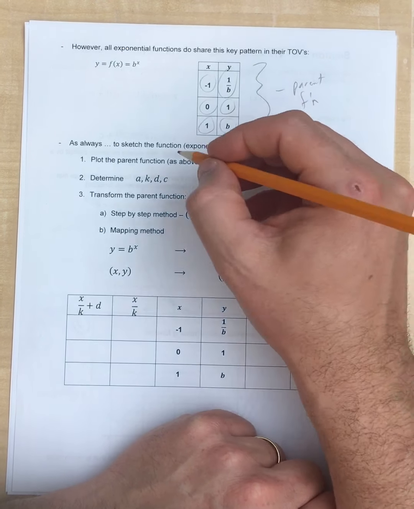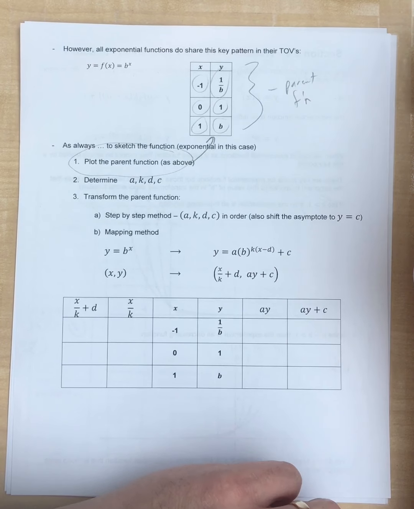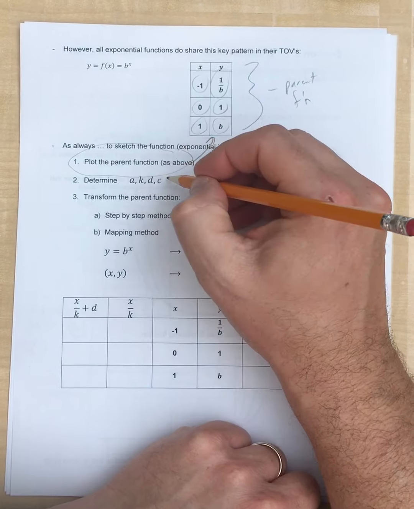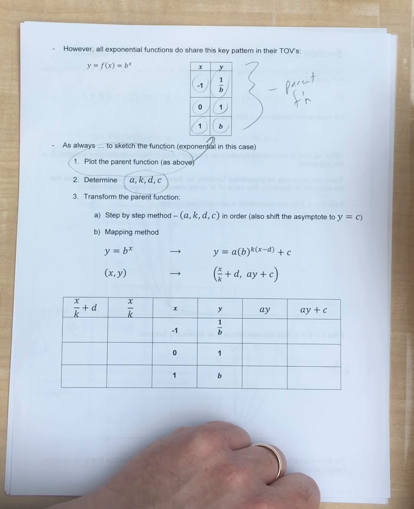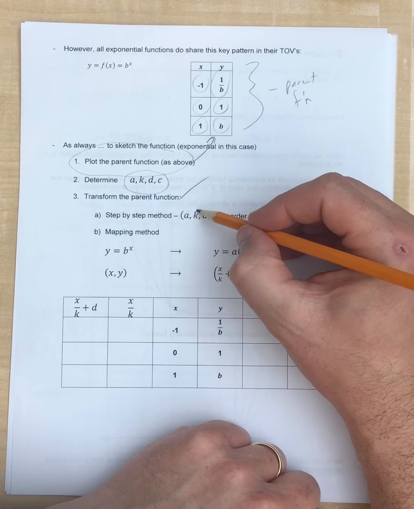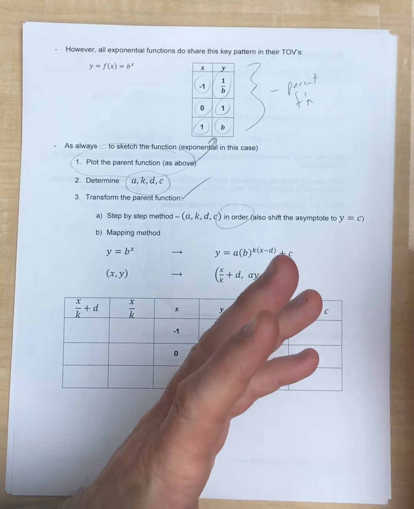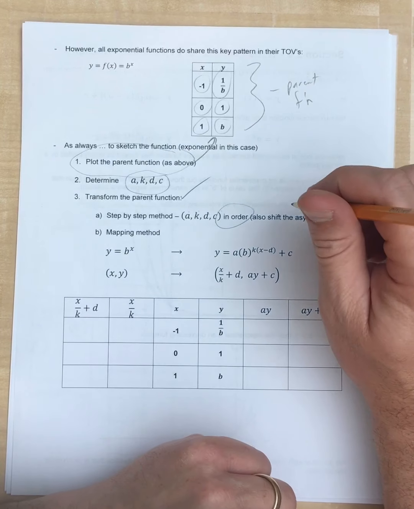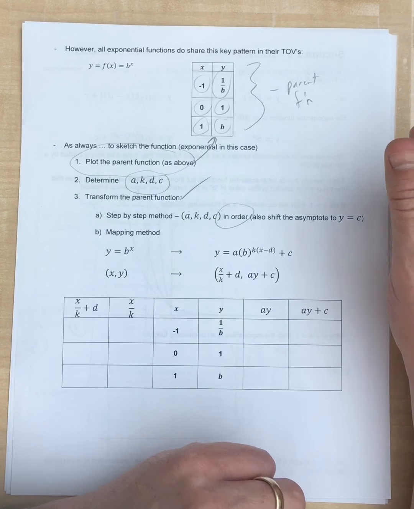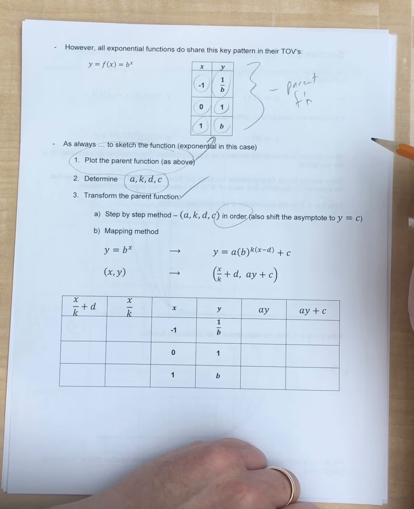Okay, so what are we going to do? First of all, plot the parent, or determine the table of values for the parent if you're going to use mapping. Okay, that's how we sketch a function. Second of all, determine a, k, d, and c. Third of all, transform the parent function using a, k, d, c in that order because it's basically alphabetical or from left to right, but it's also going to have a and k go first, which have to go first because they're multiplicative, and BEDMAS says multiplication/division goes before addition, subtraction.